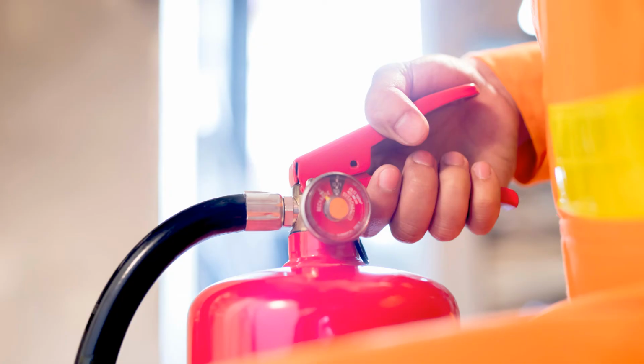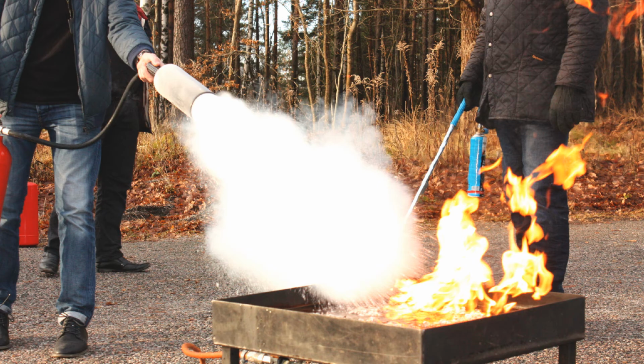S, squeeze. Squeeze the trigger you just removed the pin from. Squeeze the trigger evenly to maximize the extinguisher's effectiveness. And then sweep. Sweep the nozzle in a back and forth motion across the fire's base. As the fire is being put out, cautiously move closer while sweeping the hose or nozzle.